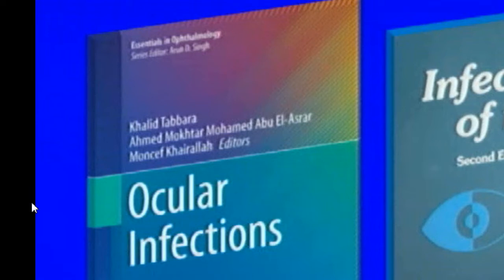And if you want a reference for all the antibiotics that are available on the market that you can compound for ocular infections, it's in this book. And there are chapters on antibiotics in ophthalmology and very specific ways of compounding antibiotics for infections of the eye. And this book is quite a reference.